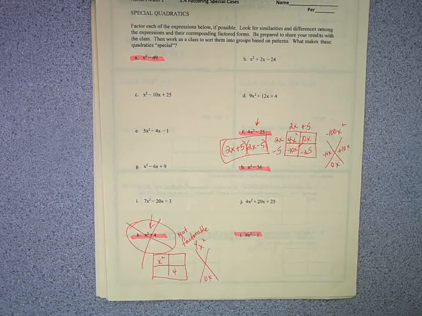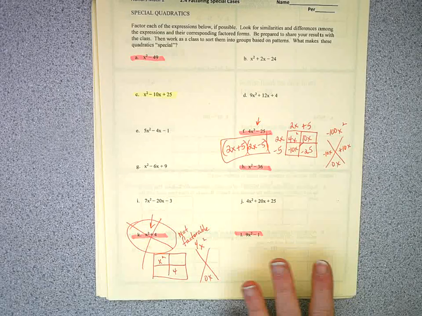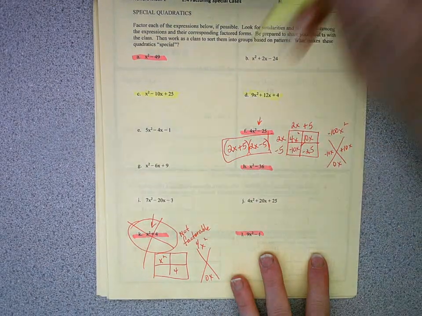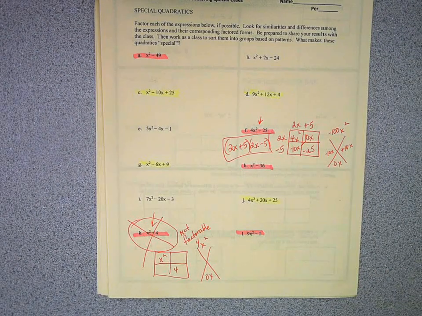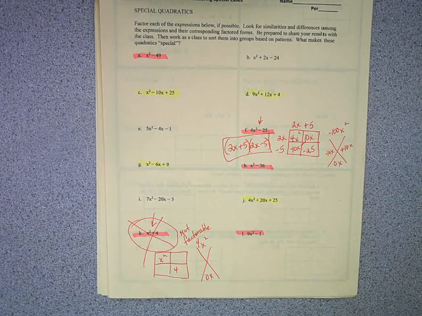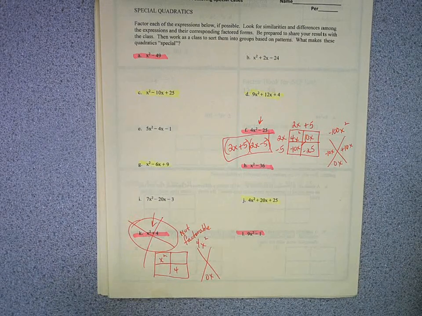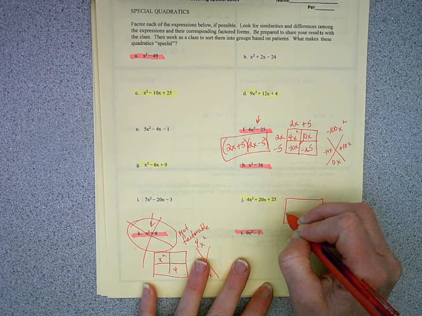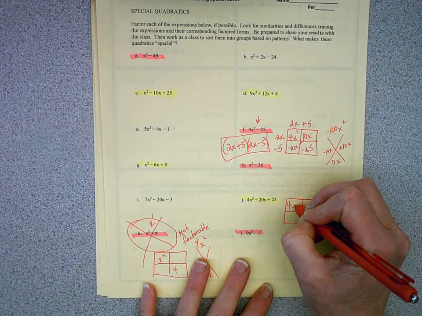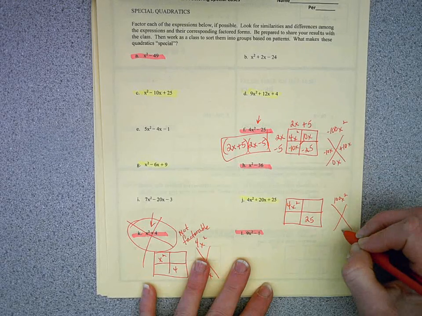I'm now going to highlight a few other ones, and I'm hoping you can see my yellow on my yellow. I'm going to highlight this one, this one, this one, and this one. Those have the same type of pattern, and they're a special one. Just to give you an idea, let's go with this one down here, j. 4x squared and 25, multiplying to be 100x squared, has to give me 20x.